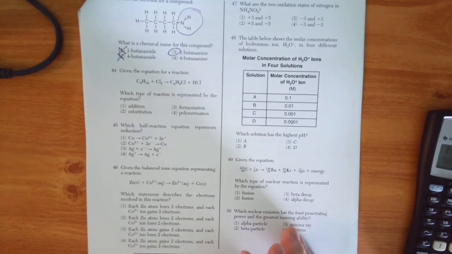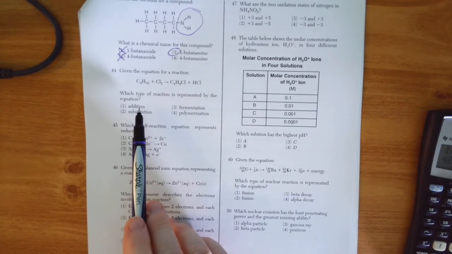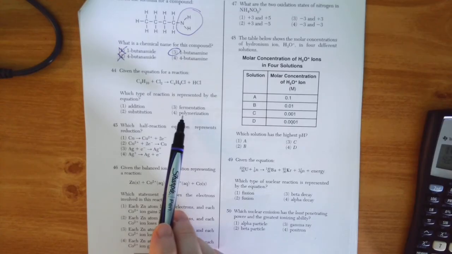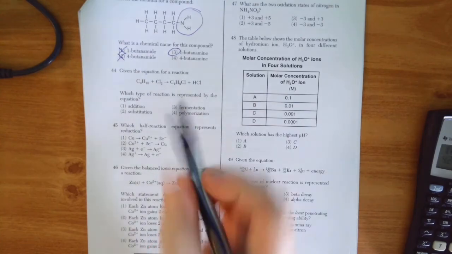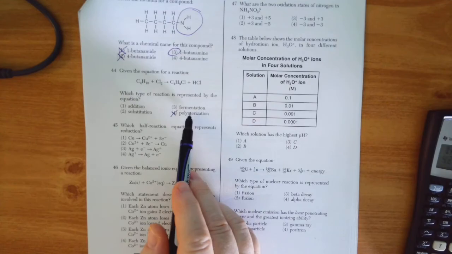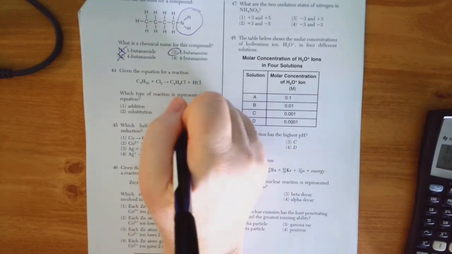So given this reaction, what type of reaction? So we have addition, substitution, fermentation, and polymerization. Well, polymerization is an easy one to eliminate. Do we have a giant chain being formed? No. Fermentation is also an easy one to see happening, because do we see an alcohol and carbon dioxide as our products? No, we do not.